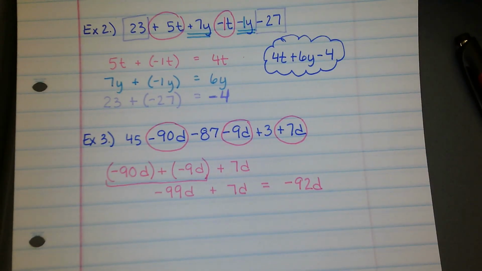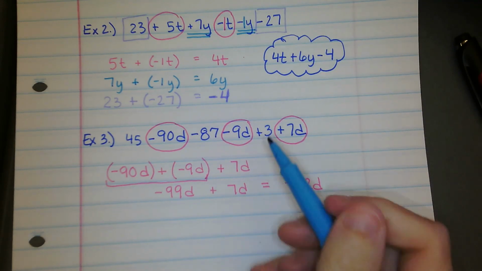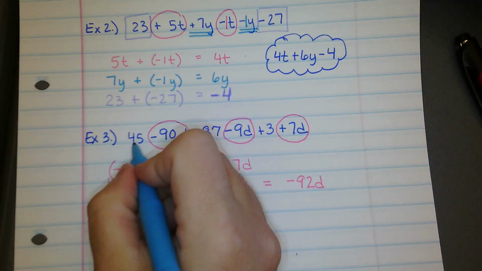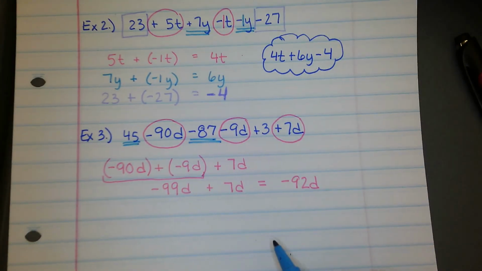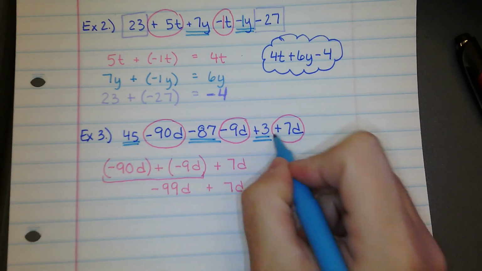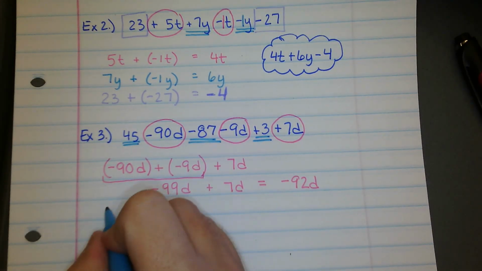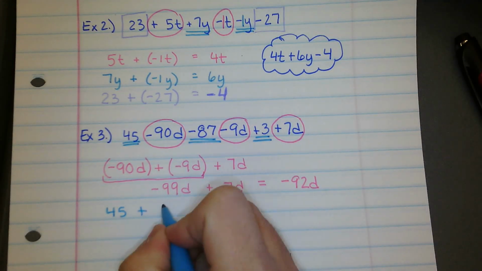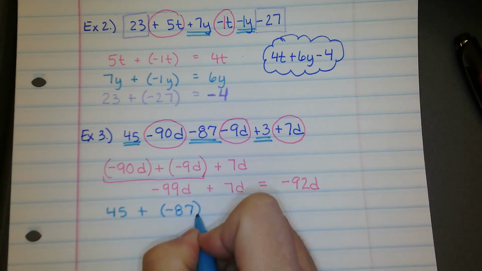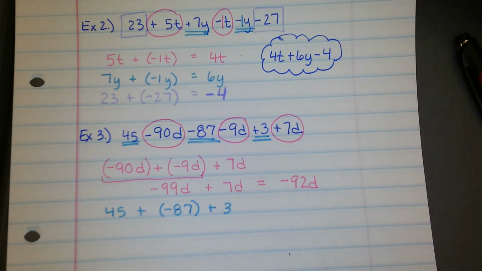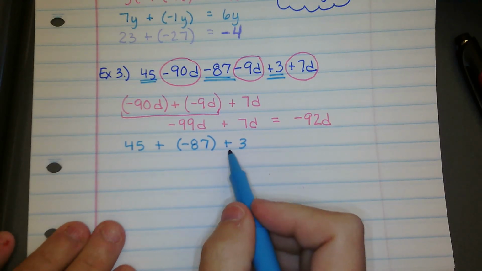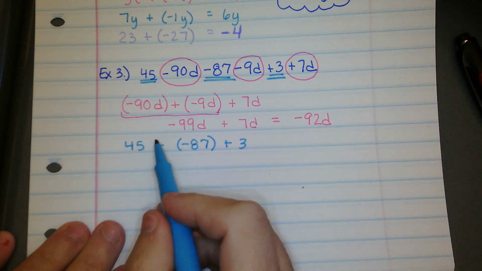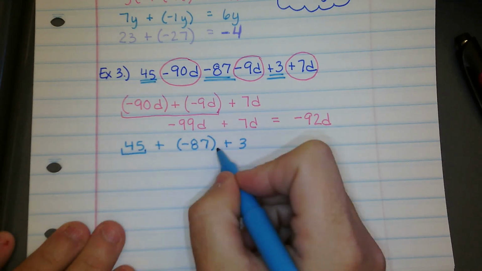That's that part. Then we're going to take a look at the rest, and it looks like they're all constants. You've got 45 that's positive, 87 is negative, and 3 is positive. So I'm going to add 45 plus negative 87 plus 3. Now, addition is commutative, which means I can add in any order. So I'm going to collect all my positives together.